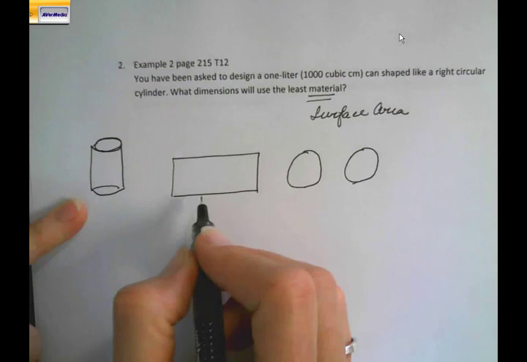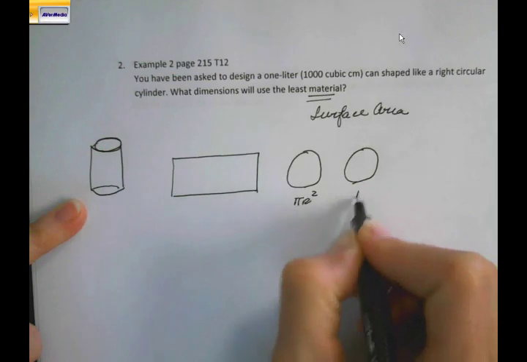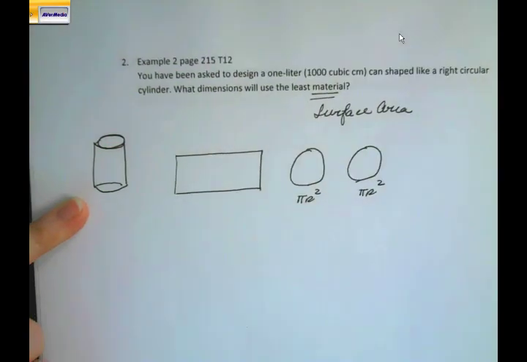Well, how are we going to do this? Okay. The area of your circle is pi r squared. There's your top and your bottom. And I've done this so many times that this comes very naturally to me.